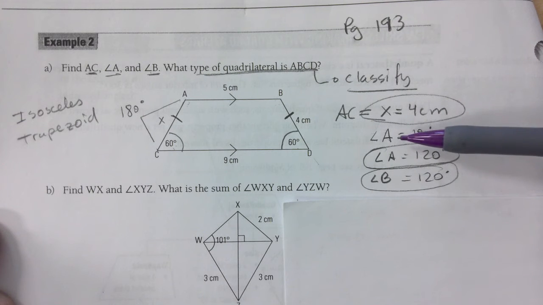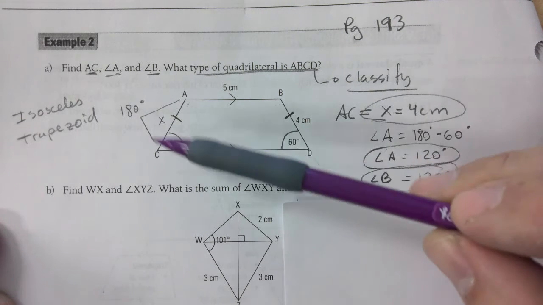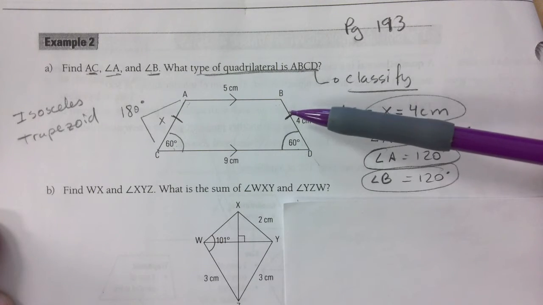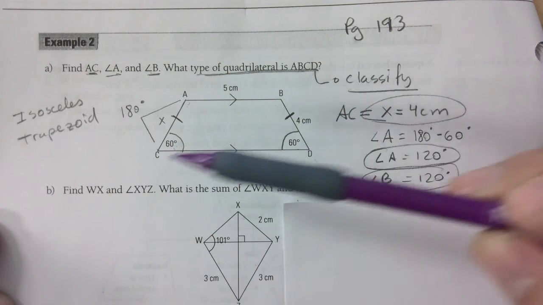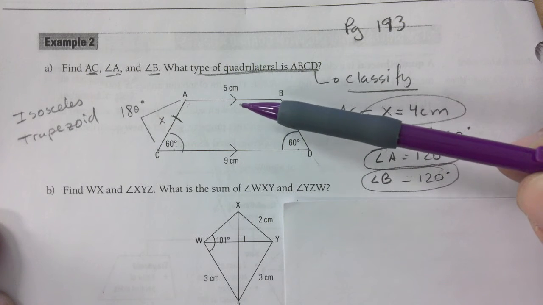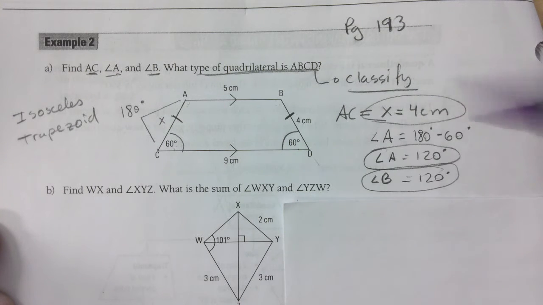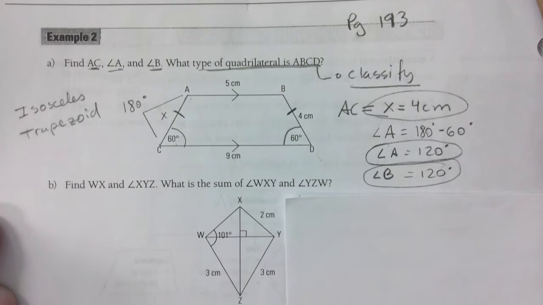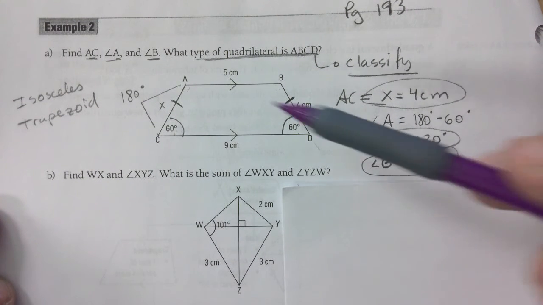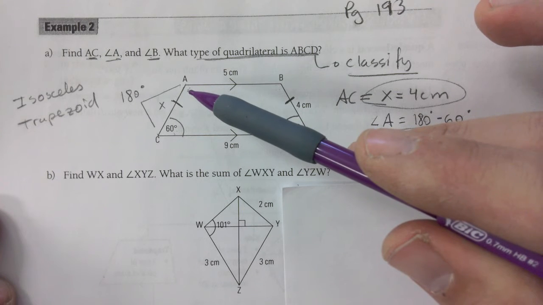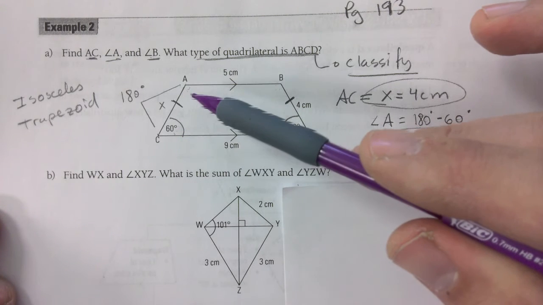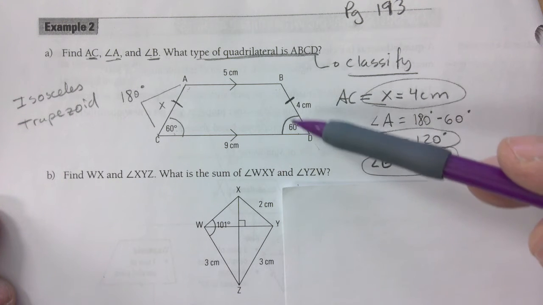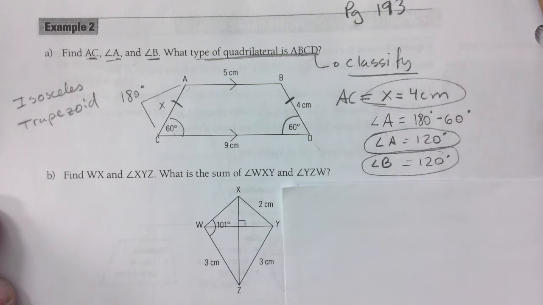Then they asked us for angle A, and I remember that these two angles, as well as these two, on any quadrilateral always add up to 180. The quadrilaterals we are studying, that is. It's because of the parallel lines here that this is true. And so we found this angle just by going 180 minus 60, and this has to be the same since this is 60 here. So we figured that out.